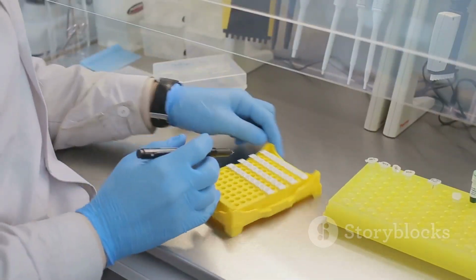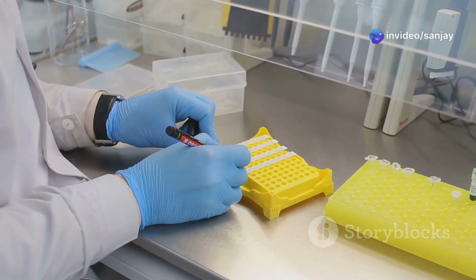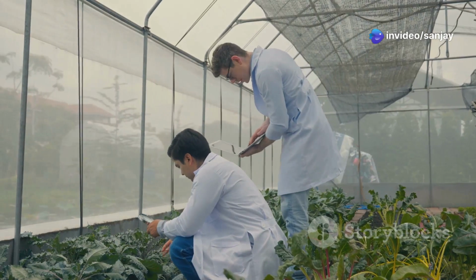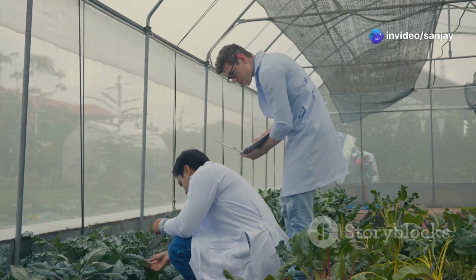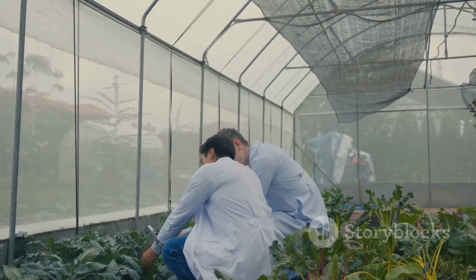Genetic engineering is another powerful tool that allows scientists to manipulate DNA sequences. This technology has led to the development of genetically modified crops with improved yields, disease resistance, and nutritional content.